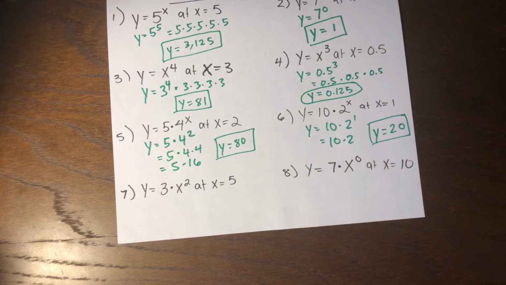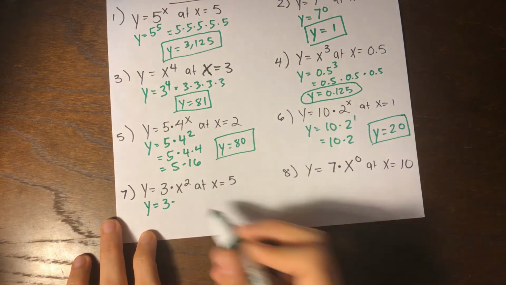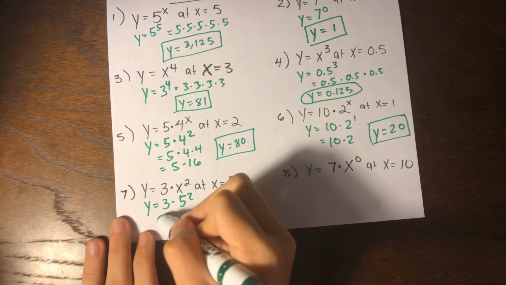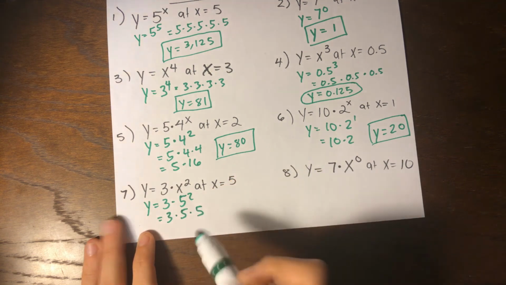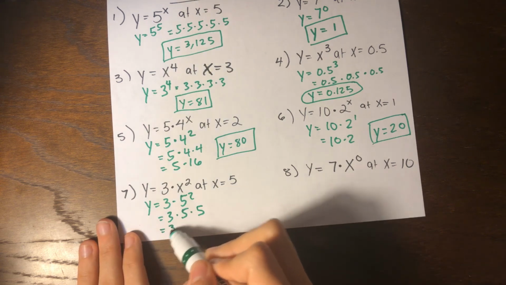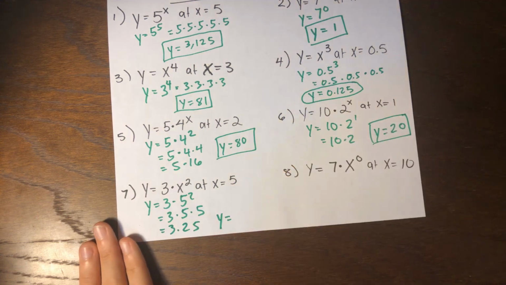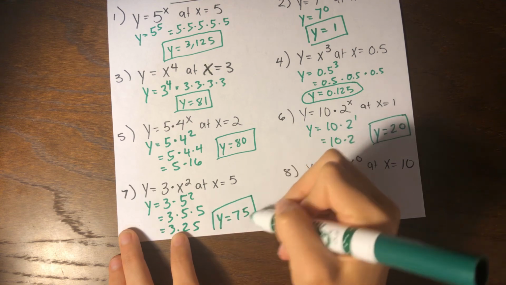So we have the next one, y equals 3 times x squared when x equals 5. So we're just going to plug in what we were given. So we have 3 times x is 5, so 5 squared. Okay, we know that 5 squared means 5 times 5. You can just multiply it all like this, or you know that this would be 3 times 25. So y is equal to 3 times 25 is 75. So y is 75.